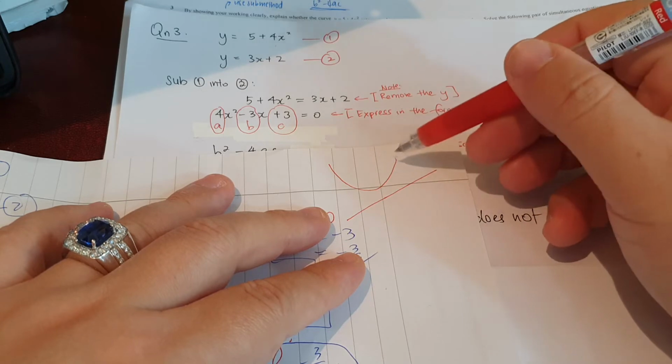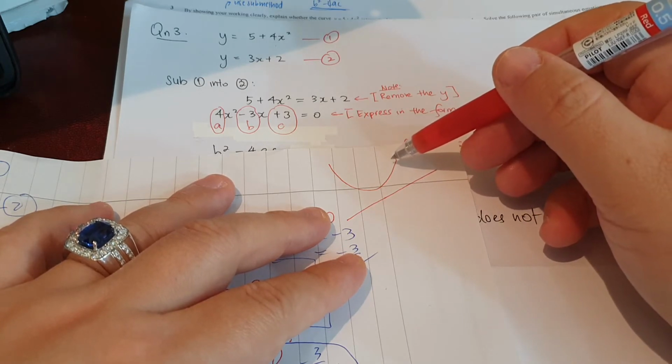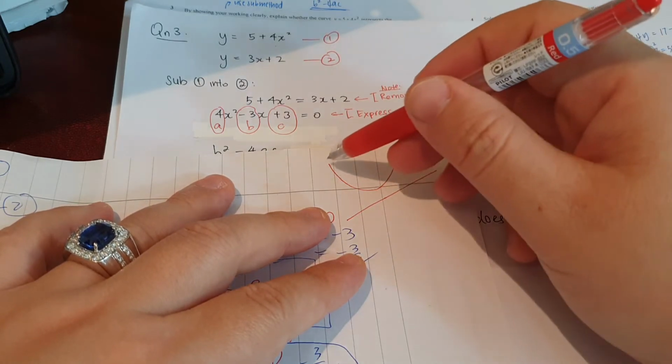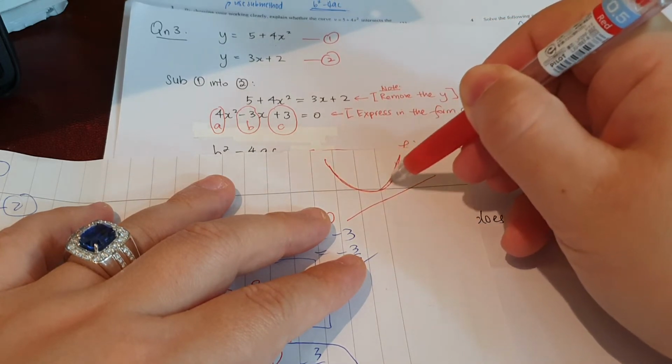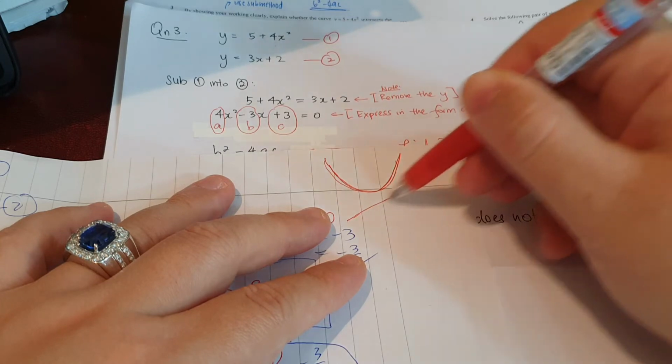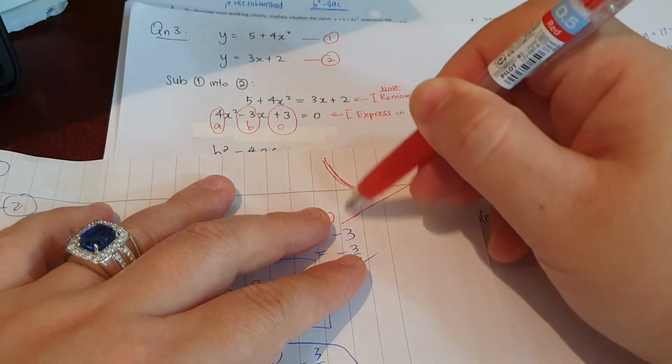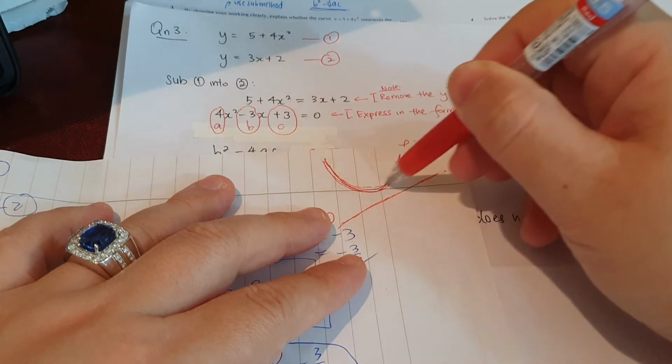Okay, so we can set a question like that, whereby it says explain why the line is always below the curve.